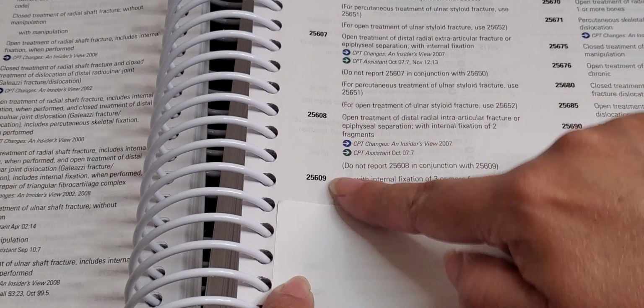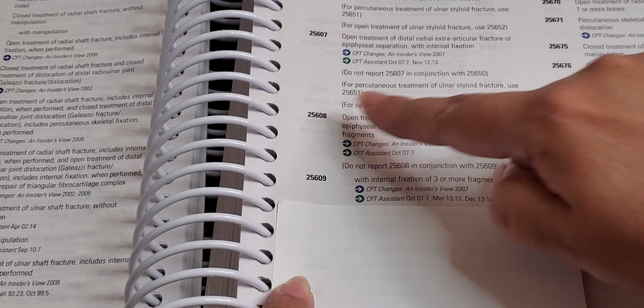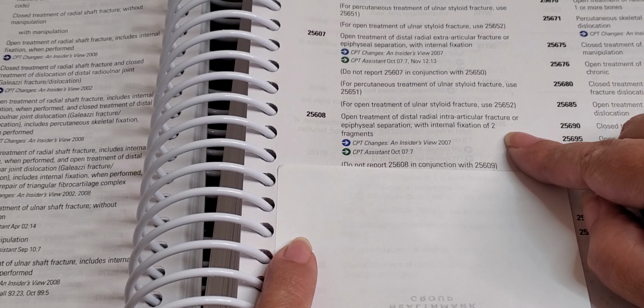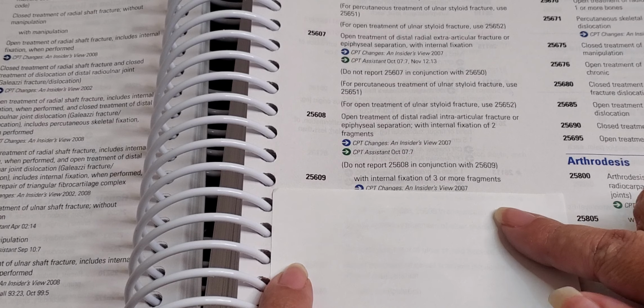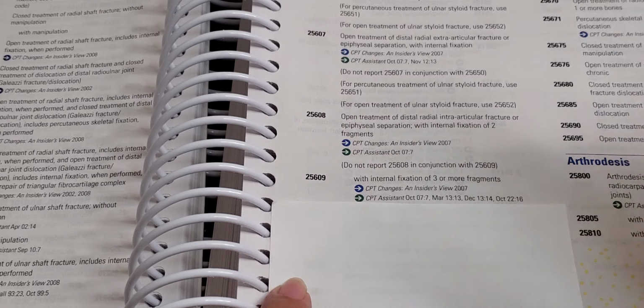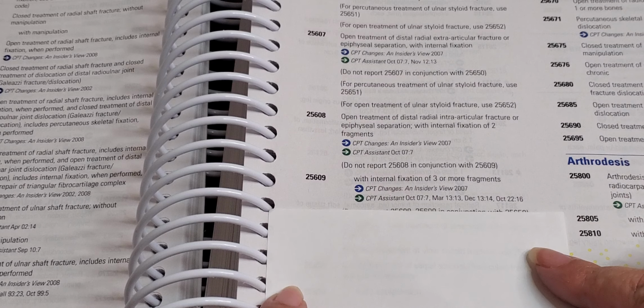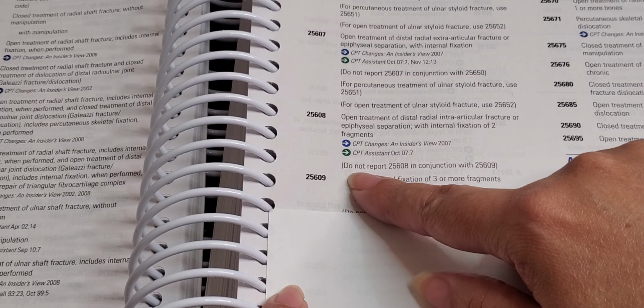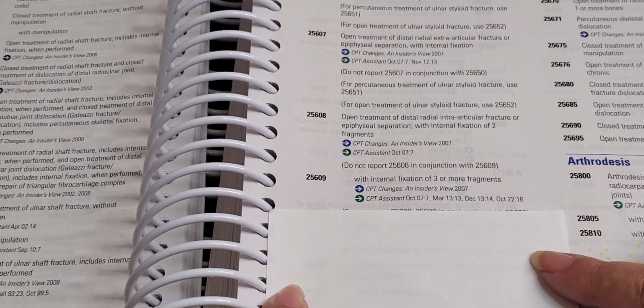You're never going to put these 2 together. It's going to be either this code because they only had 2 fragments treated, or it's going to be this code because they had 3 or more fragments treated, okay? So pay attention to those little notes right there, all right, guys?